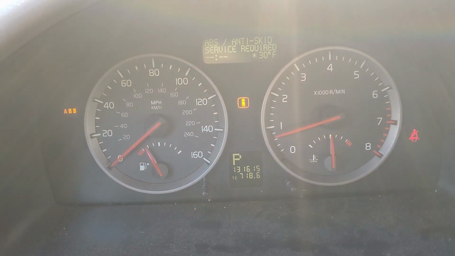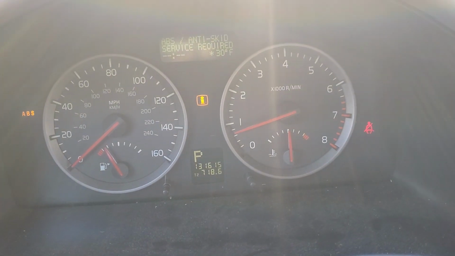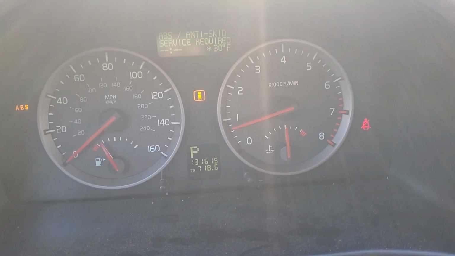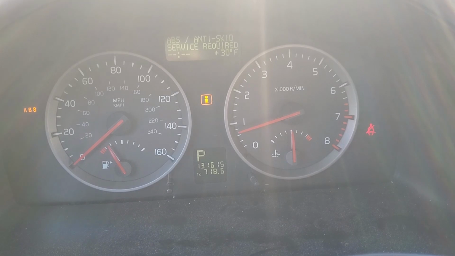So that's it. If you ever remove the seat and by chance the airbag light comes on, that's how to reset that.